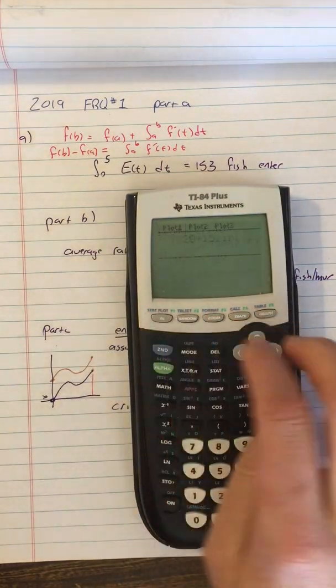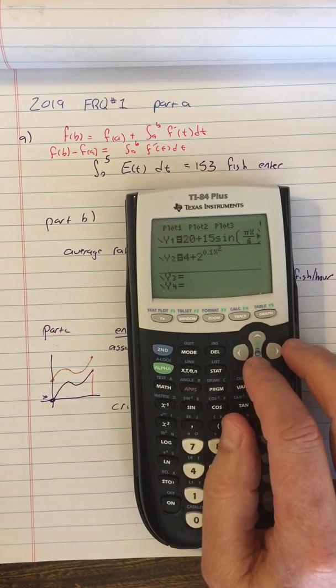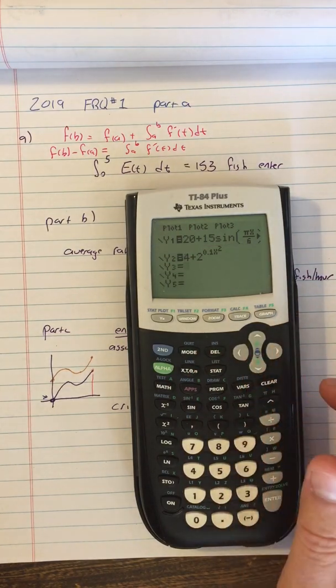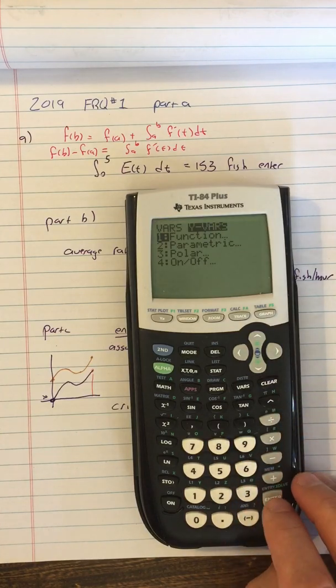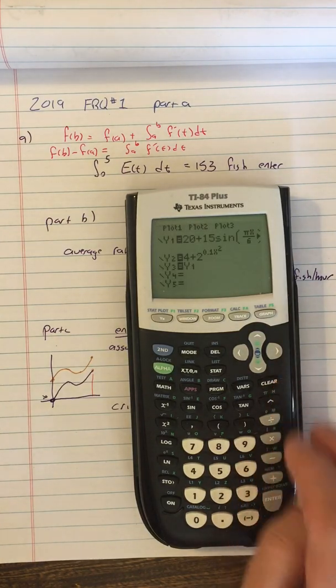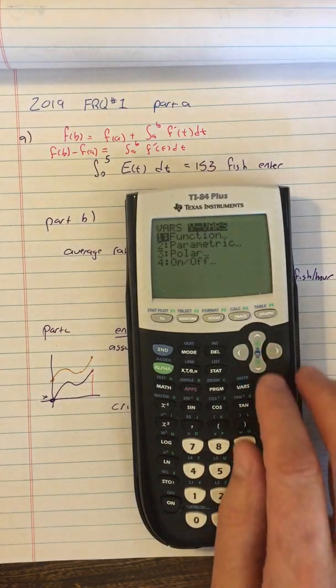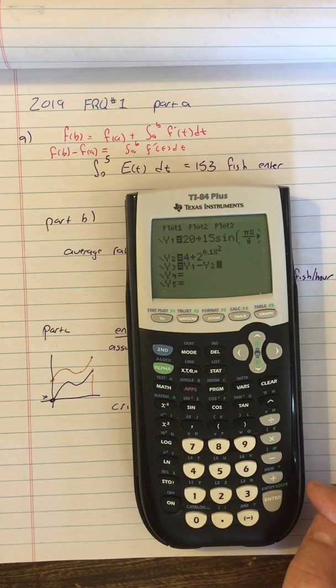And one easy way to do that is in my y equals. I could do various things like graph both of these and do an intersection, things like that. You could do that. Probably the easiest way to do this is create a new function that is y1 minus y2, using the Y-VARS menu. So I'm just going to make a new function that's y1 minus y2.